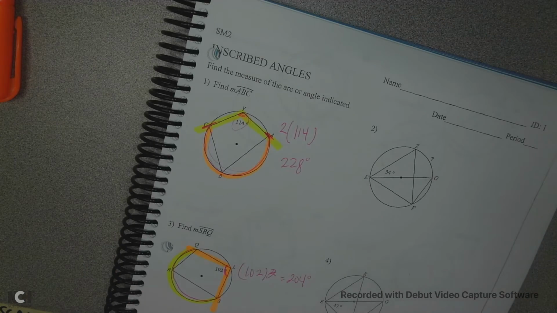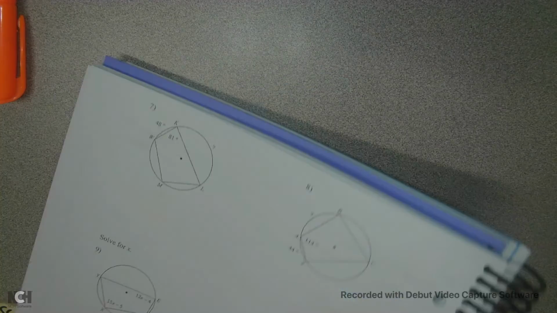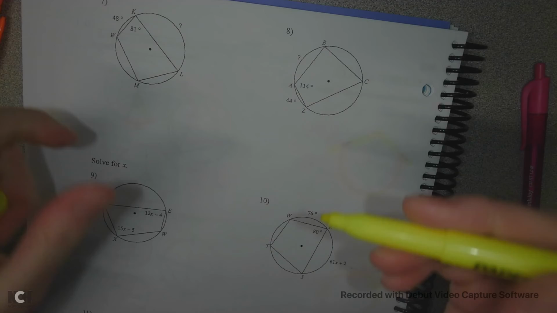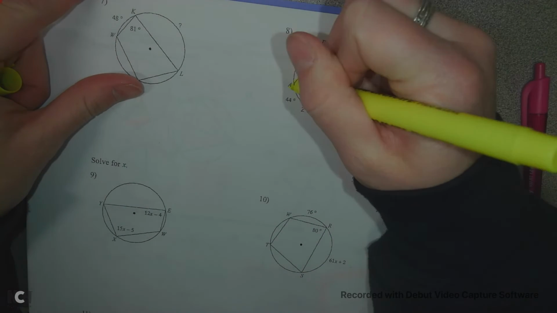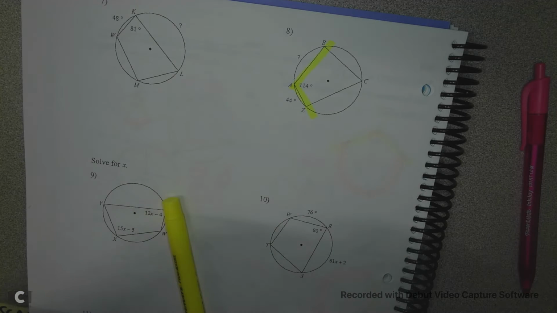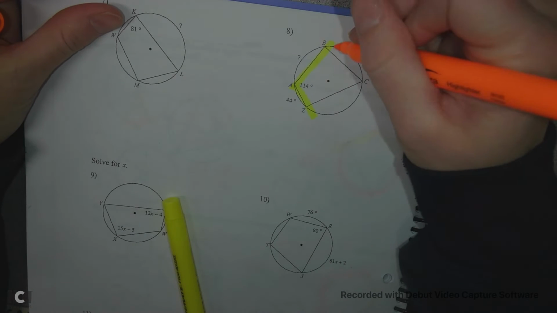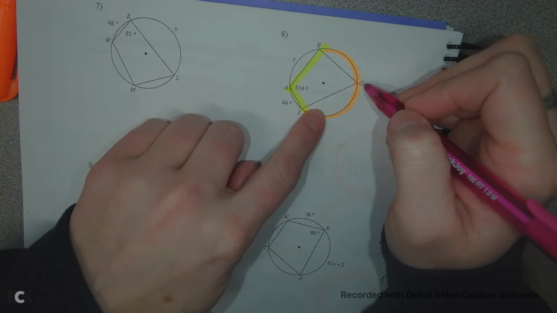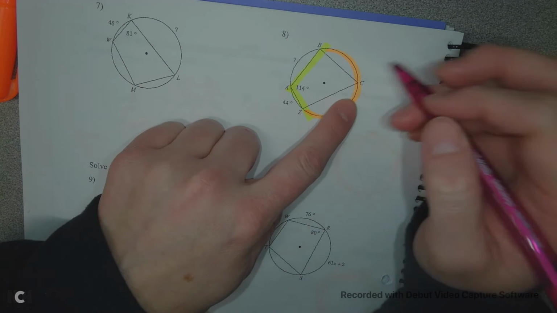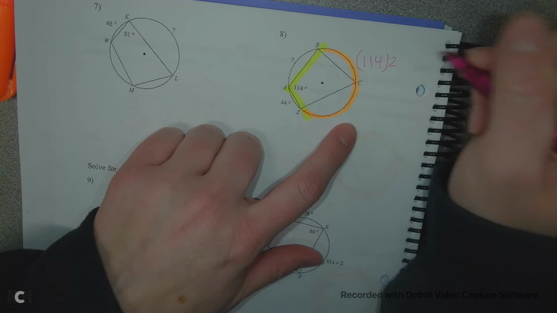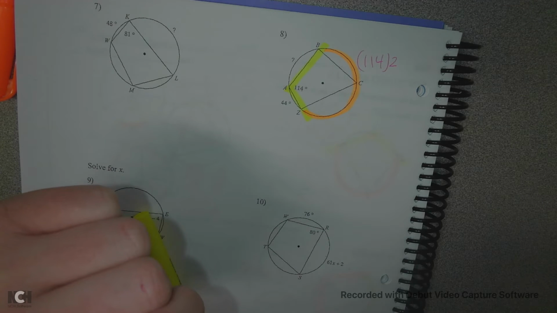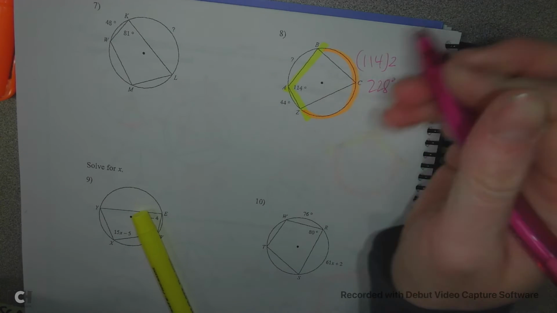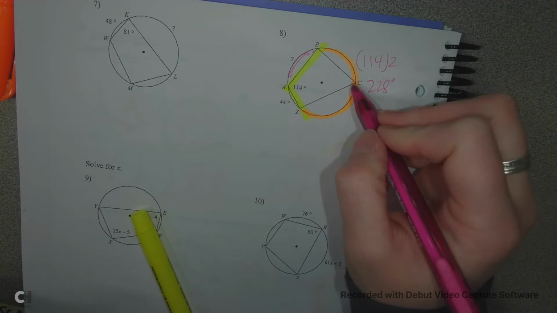Okay, keep going on. All right, let's look at number 8. So on this one, again, I have this cute little angle over here, this guy to this guy. So that angle C doesn't really matter right now. This angle is half as much as the arc that it matches with. Okay, so to figure out this arc, we would have to take this guy and double it. So 114 times 2 is 228.